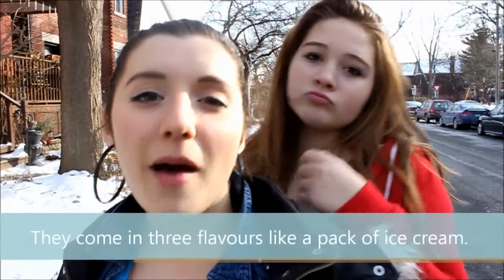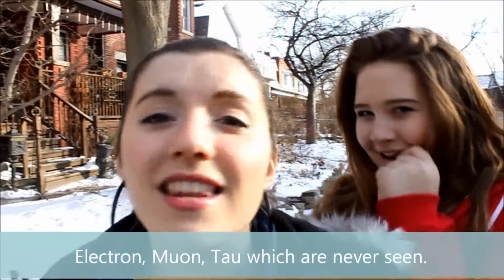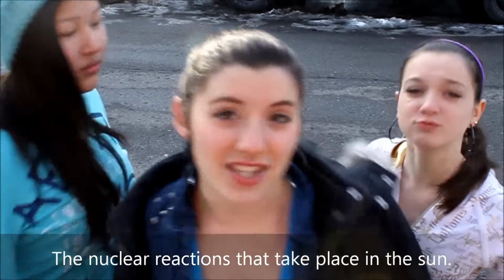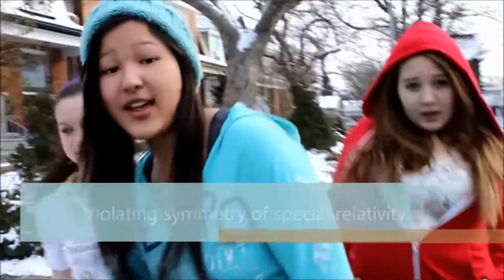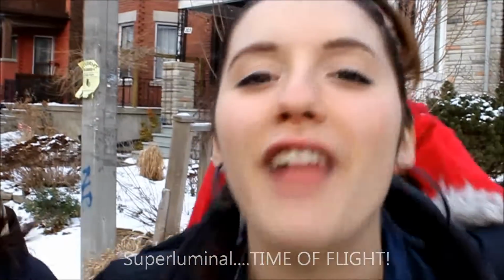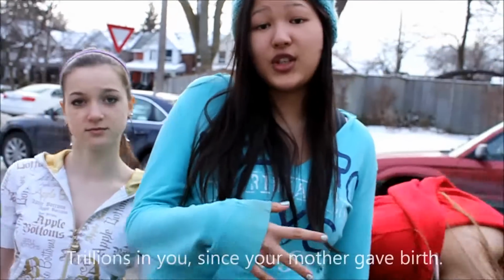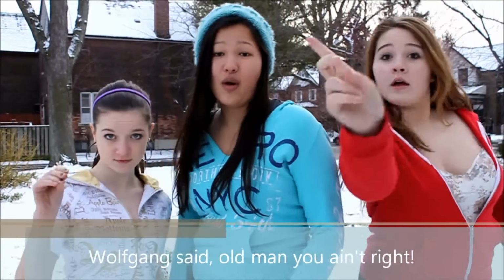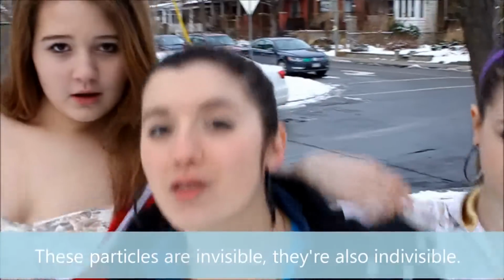Neutrinos are unique, got no mass, no charge. There's no way of seeing them, they ain't that large. They come in 3 flavors like a pack of ice cream, electron, muon, tau, which are never seen. Neutrinos are created from nuclear decay. There are trillions of them in our Earth every day. If you want an example, okay, here's one, the nuclear reactions that take place in the sun. From Geneva to Italy, you gotta be kidding me, violating symmetry of special relativity. Muon neutrinos moving faster than light, superluminal, time of flight. These subatomic particles shoot from the sun to the Earth, trillions in you, since your mother gave birth. Nothing can stop these neutrinos from passing, penetrate material without interacting. Einstein said there's nothing faster than light. Wolfgang said, oh man, you ain't right. These particles are invisible, they're also indivisible. You better listen up, cause this info is applicable.